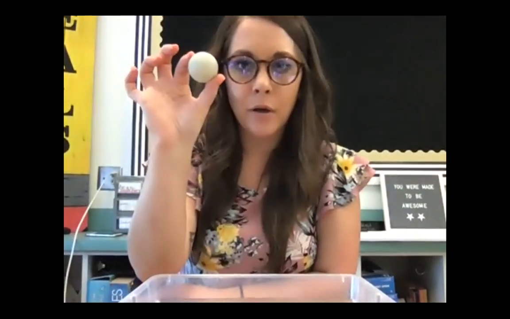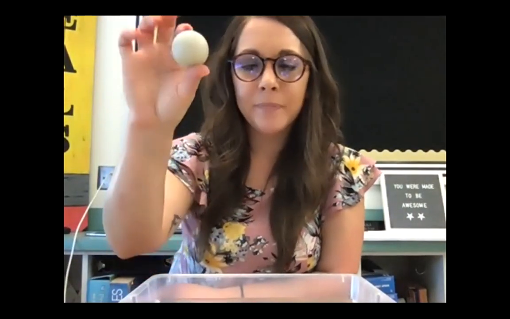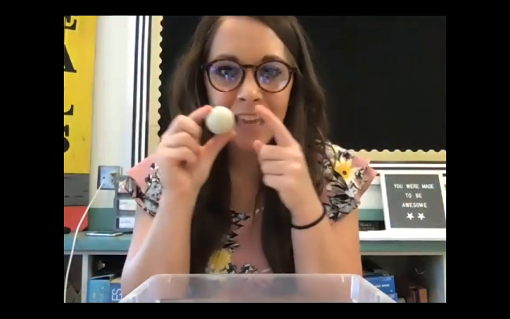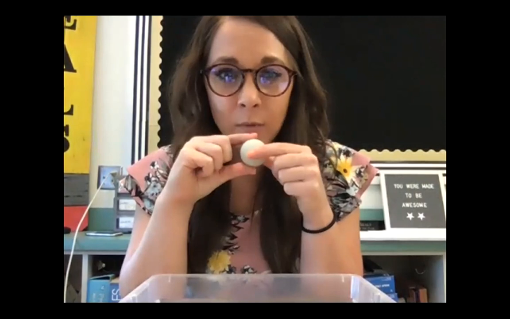So the first object we're going to test out is a ping pong ball. A ping pong ball is very light. It bounces very easily because it's hollow inside. What that means is there's nothing inside of it except air. Okay, so think about when I told you that the density is determined by how much matter is in an object and the space it takes up.